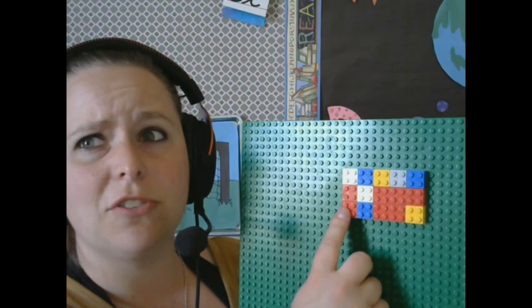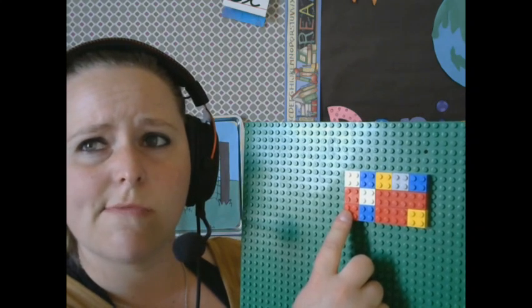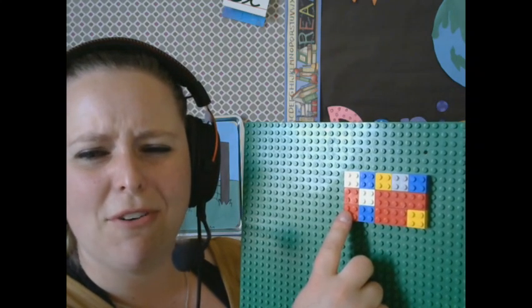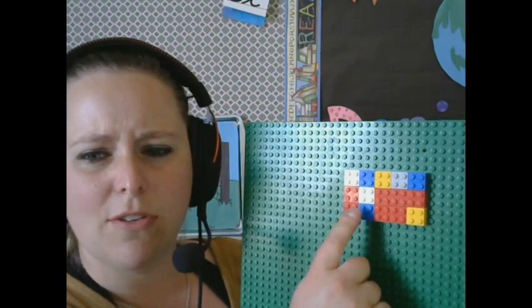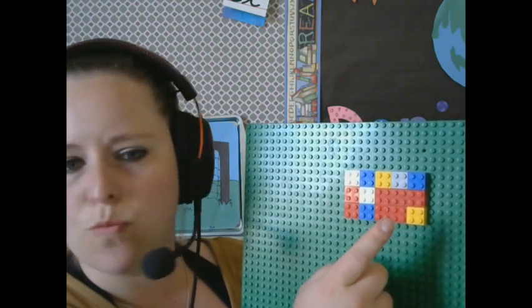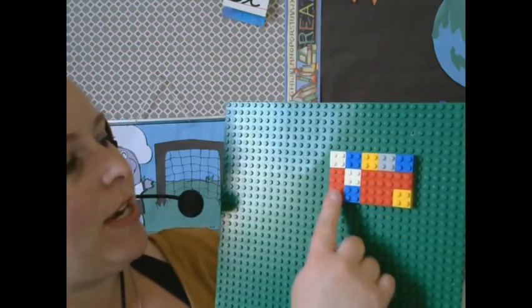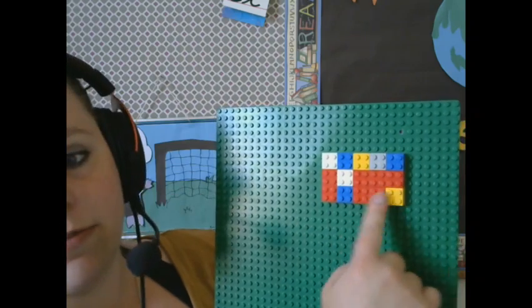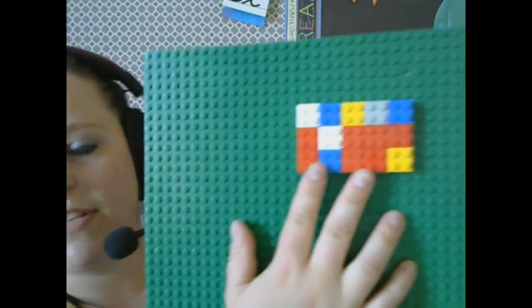Let's see. What did we do for threes? Was that one Old Town Road? 3, 6, 9, 12. No, that's not even Old Town Road. But anyway, so we could skip count by threes, by fives. Or we could just multiply. So 3 times 5 is 15. Do you see how this is all filled in?